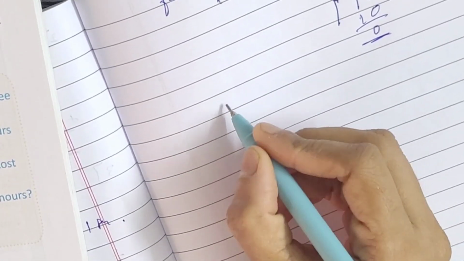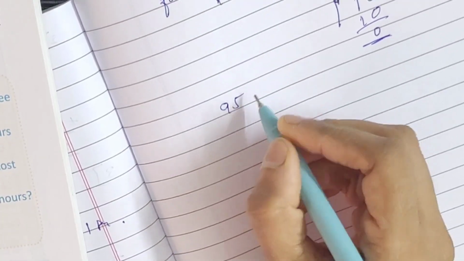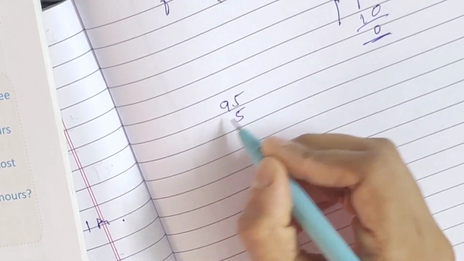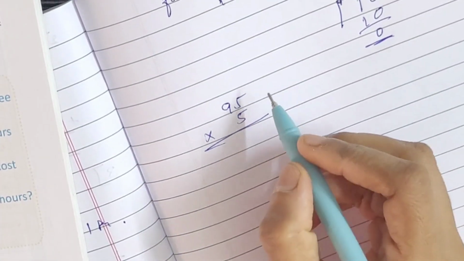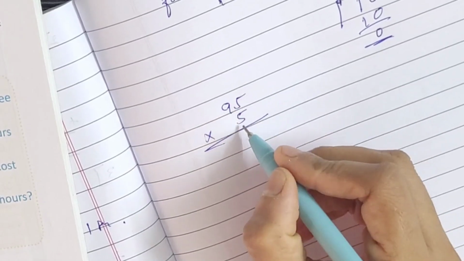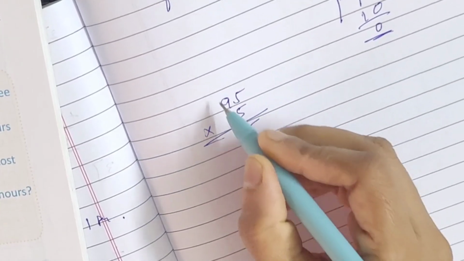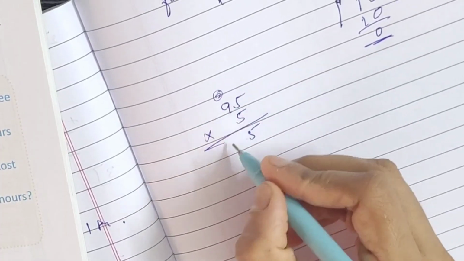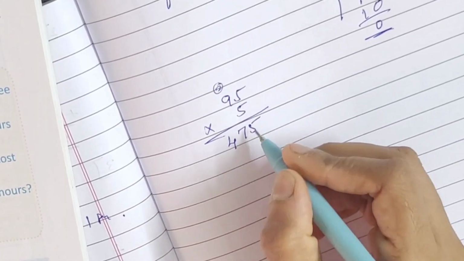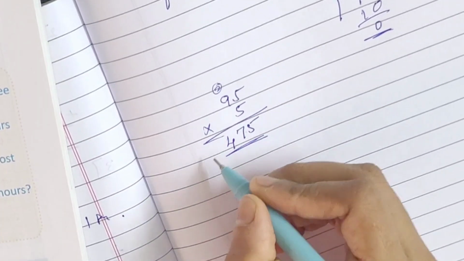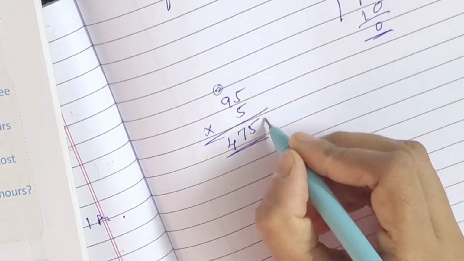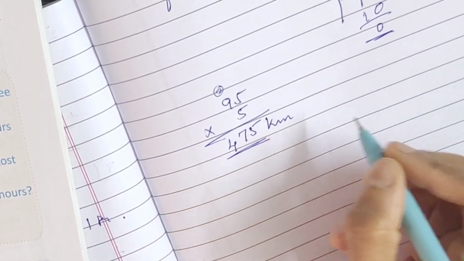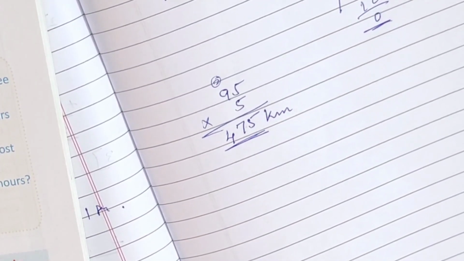So then 95 multiplied by 5 hours. So answer is 475 kilometers. Understood?